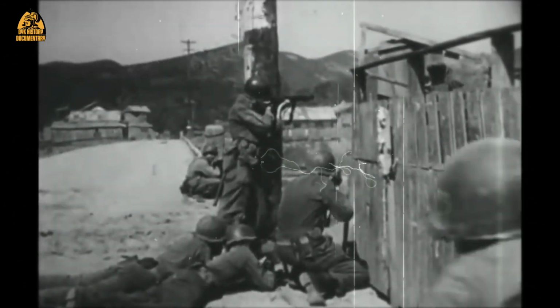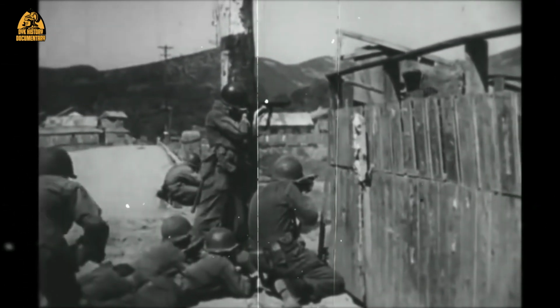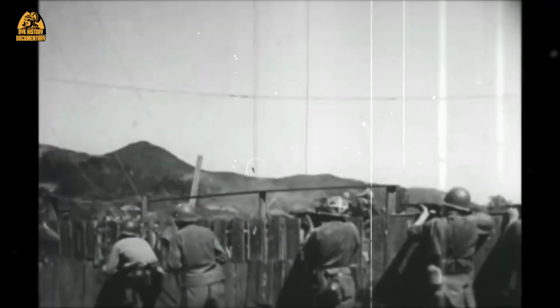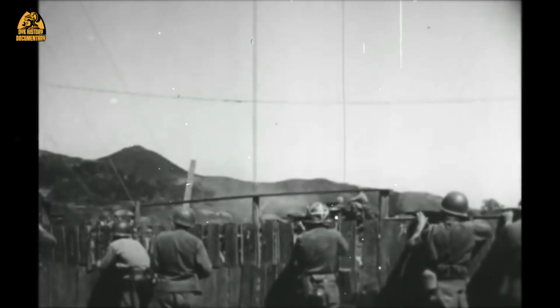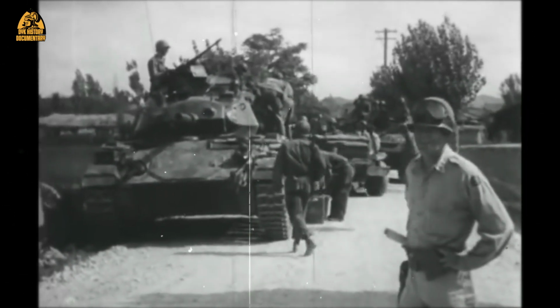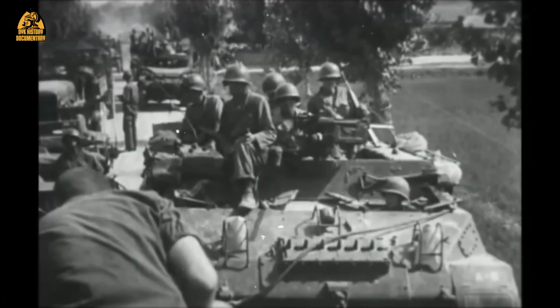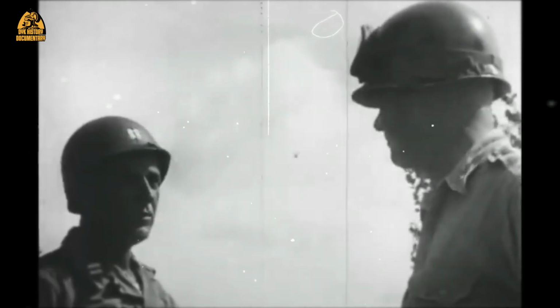Task Force Smith, a 540-man unit from the 24th Infantry Division, faced elements of the North Korean 4th Infantry Division and 105th Armored Division. Lacking adequate anti-tank weapons, the Americans were ill prepared to face North Korean T-34 tanks. The engagement resulted in heavy US casualties and demonstrated the need for better equipped and more substantial forces.